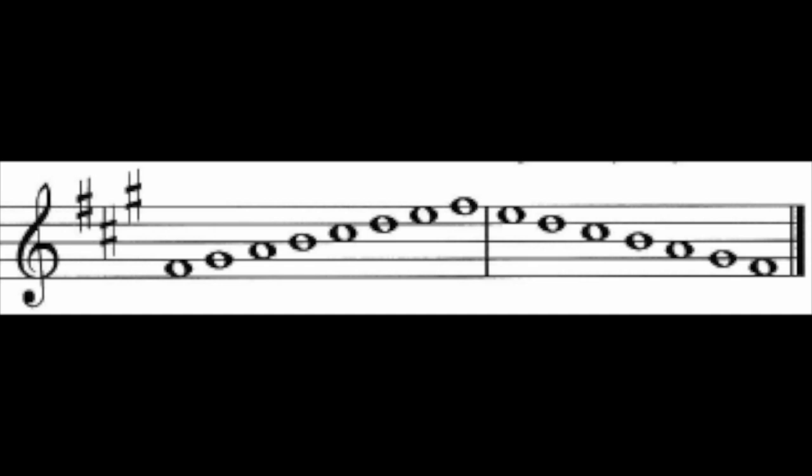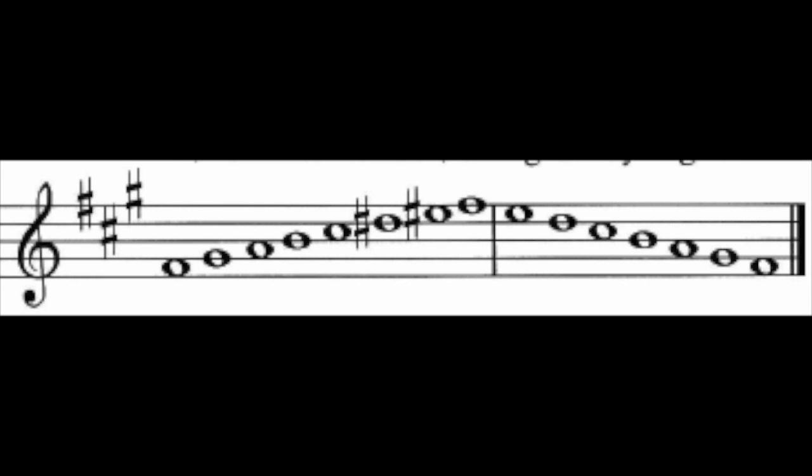Then we want to come in and raise that sixth and seventh by a chromatic semitone on the way up, or while ascending. And we don't have to include those accidentals after the bar line, because remember, the bar line cancels accidentals.